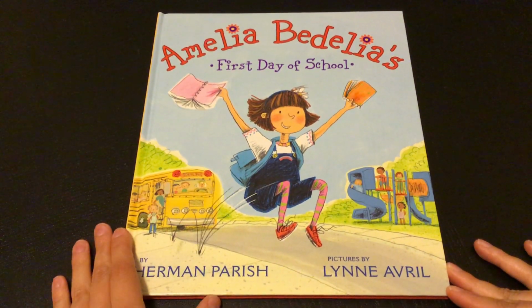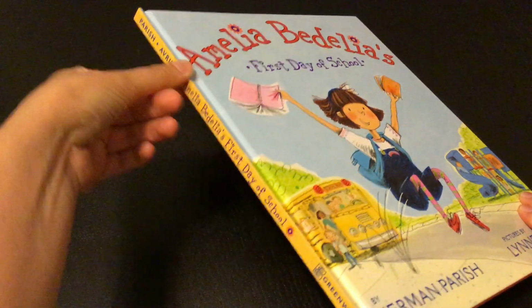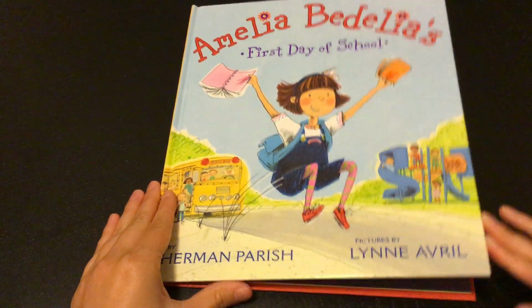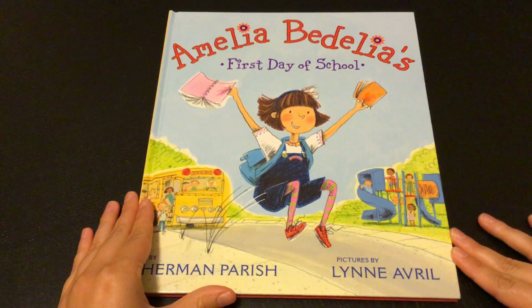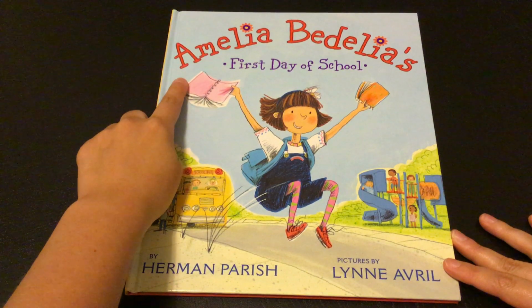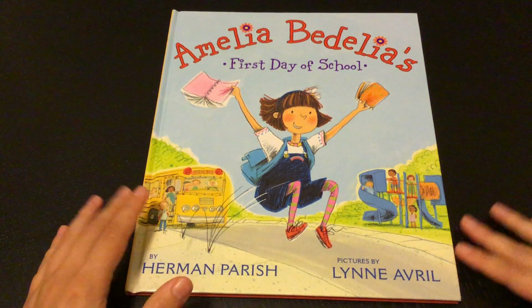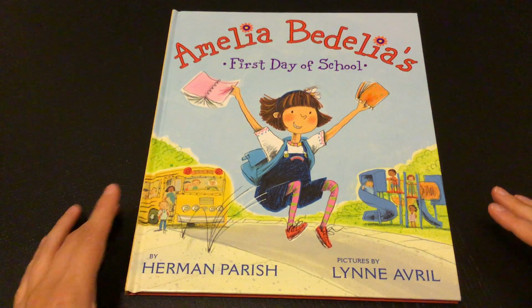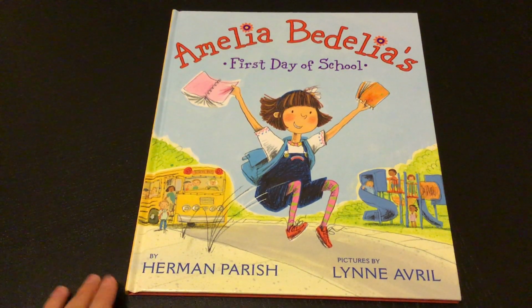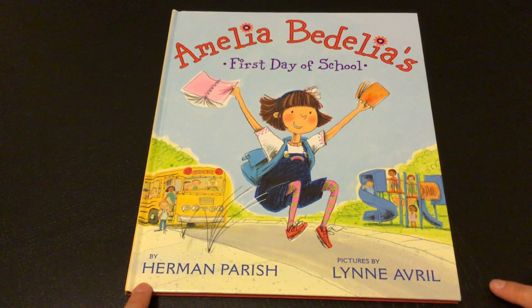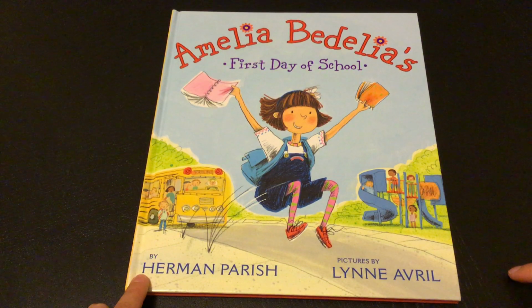We can tell it's the front cover because the spine, this part, is on the left and it opens to the right. On the front cover, we find the title. Usually at the top, it's usually the biggest thing on the cover. And then we find the name of the author and the illustrator. The author's name usually comes first.